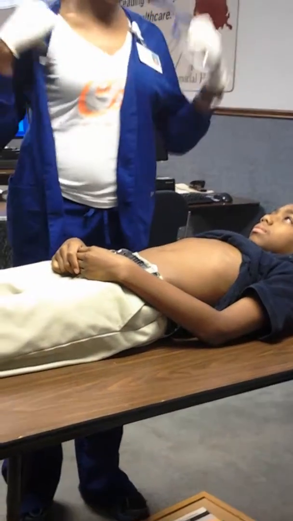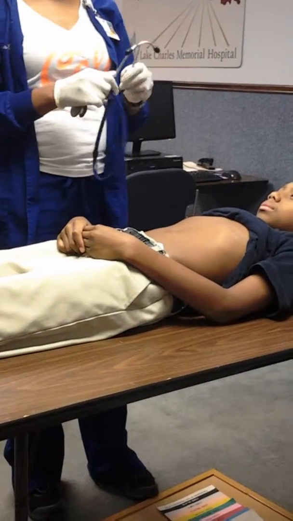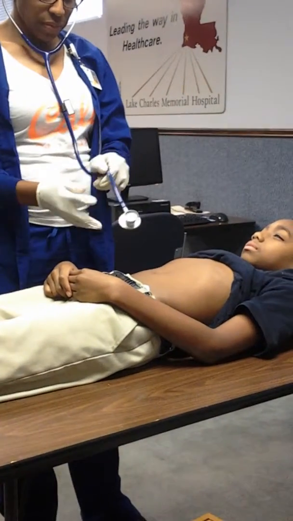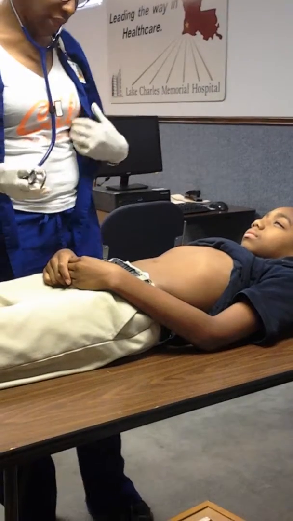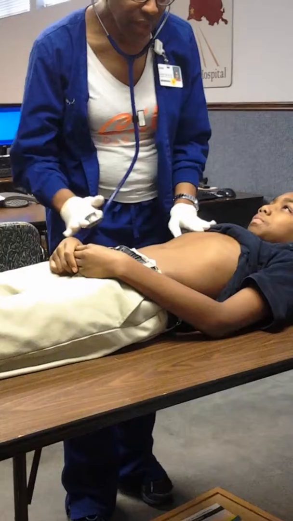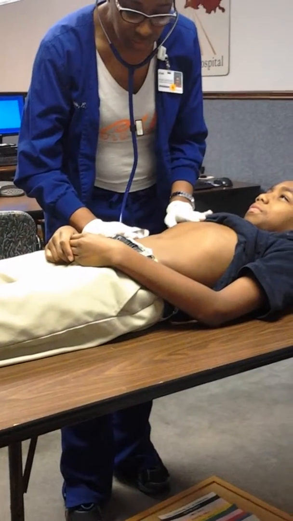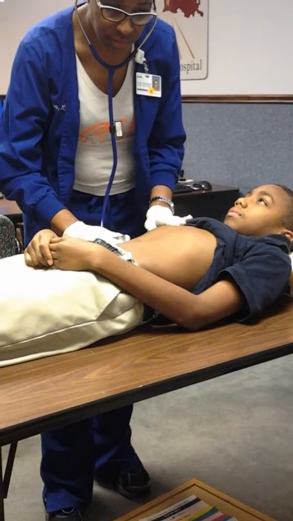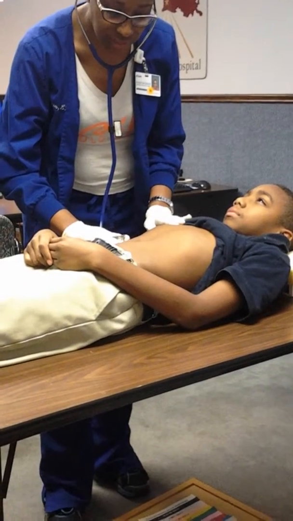Okay, now I'm going to auscultate all 4 quadrants, starting with the right lower quadrant, listening for bowel sounds. I would listen for a full 60 seconds for any hyperactivity.